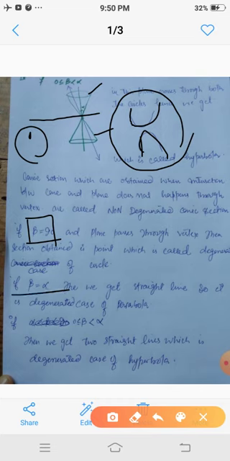Similarly, if beta equals alpha, in the non-degenerate case it is the parabola, but when the plane passes through the vertex, it will intersect at a line, and the resultant conic section obtained is a straight line. This means that a straight line is the degenerate case of the parabola. Similarly, if beta is less than alpha, then we get two straight lines, which is the degenerate case of the hyperbola.